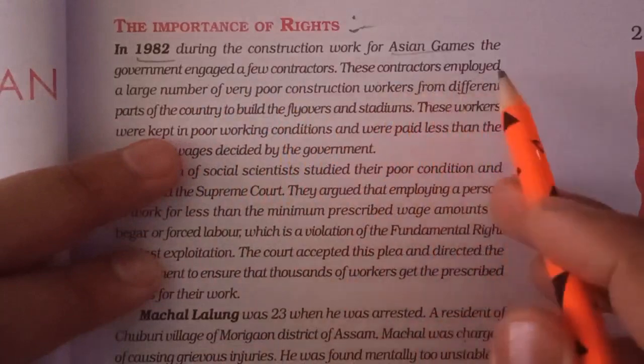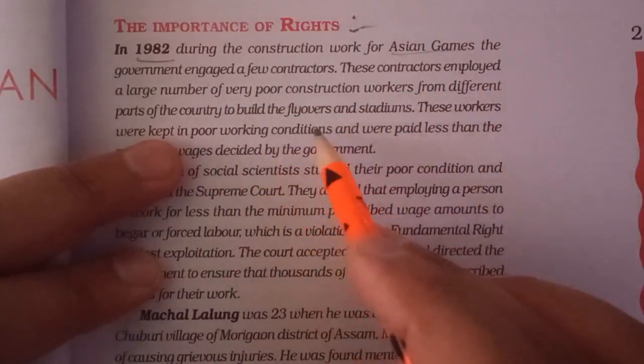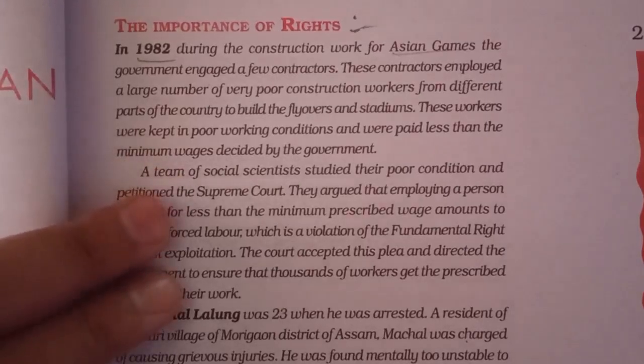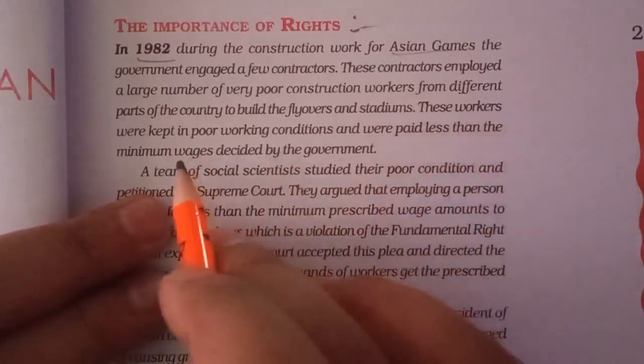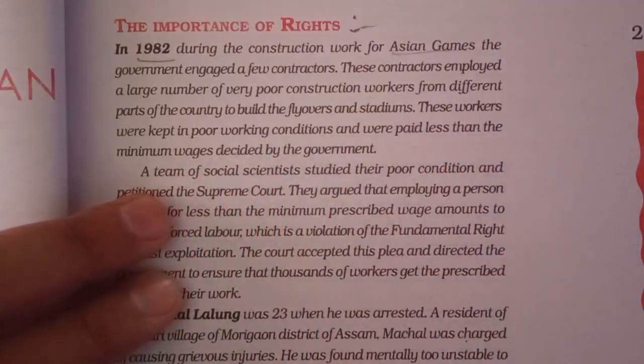And these contractors employed a large number of very poor construction workers from different parts of the country to build the flyovers and stadiums. As construction work was going on for roads, flyovers and stadiums, the contractors hired a lot of laborers from various parts of the country, and these workers were kept in poor working conditions. Their working conditions were very poor.